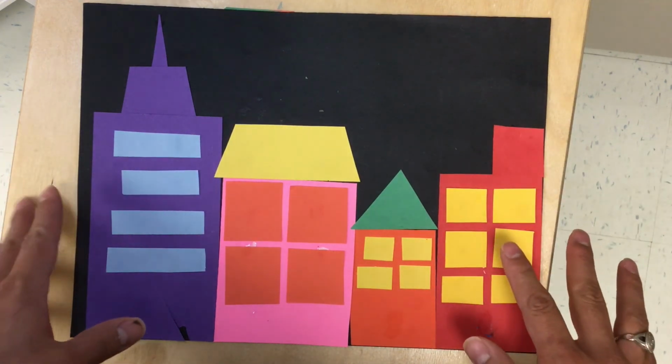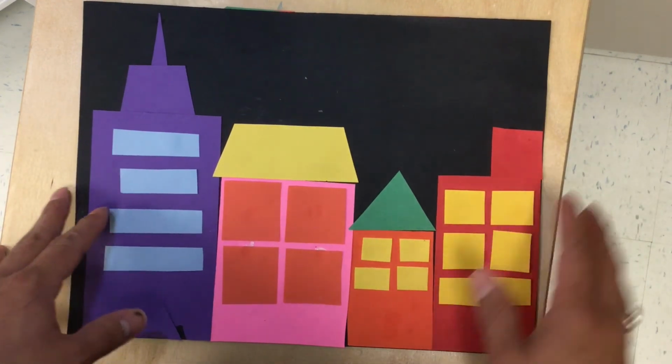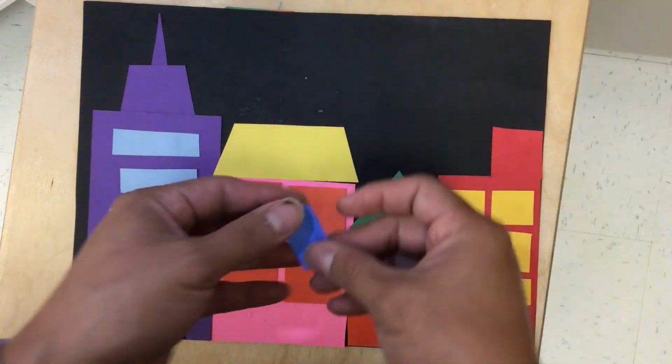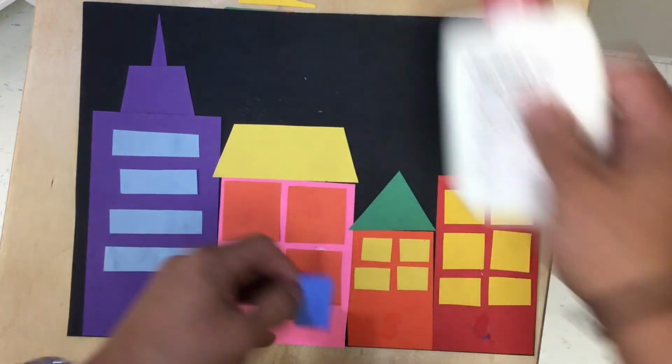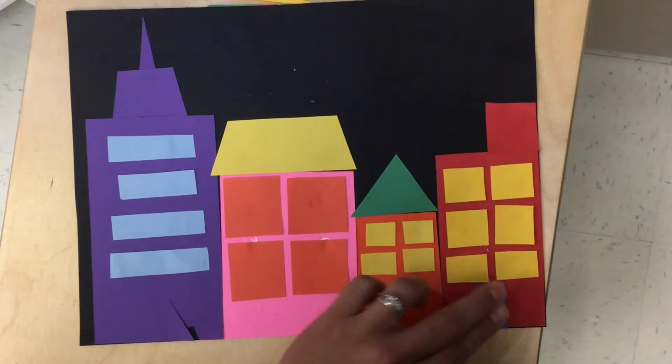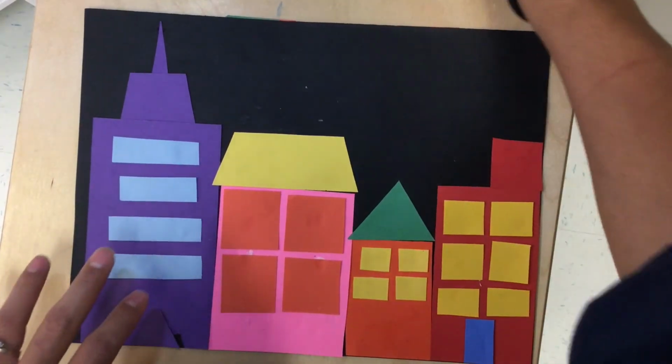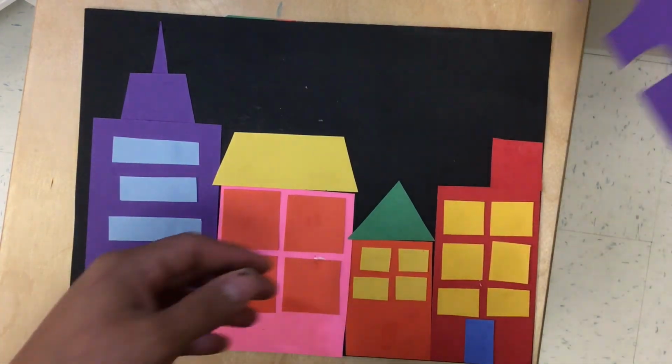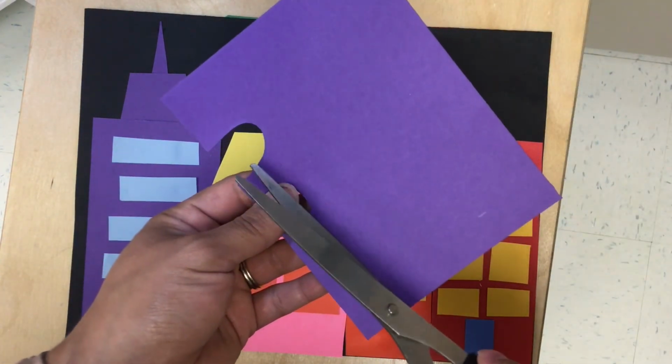Now, after we have our windows, then we can move on to the doors. Now, most doors are just regular, plain old rectangles. Easy peasy. But doors can be any shape we want them to be. They can even be semicircles.